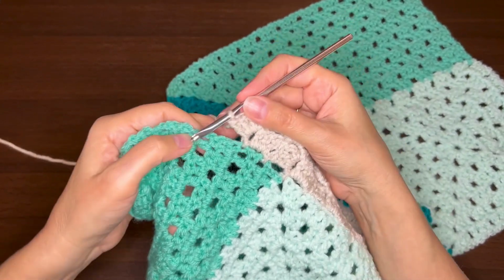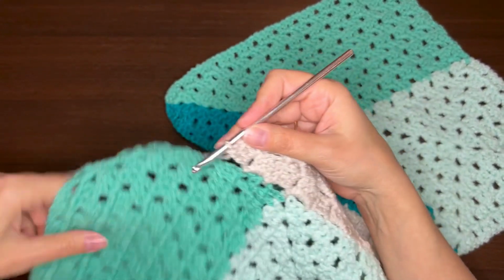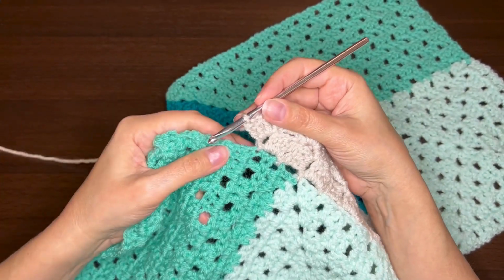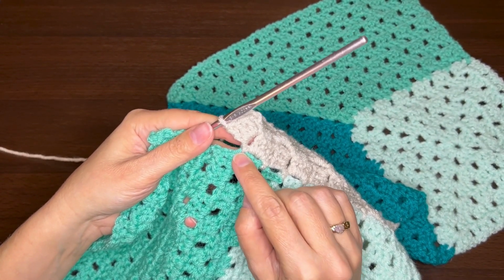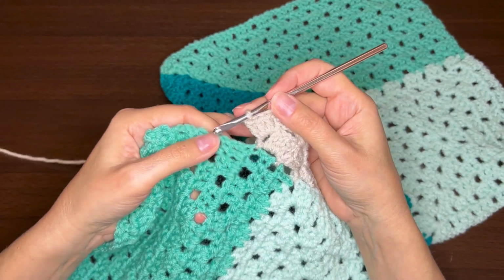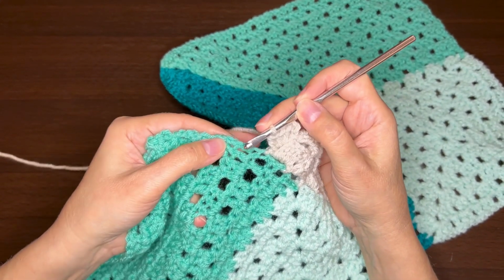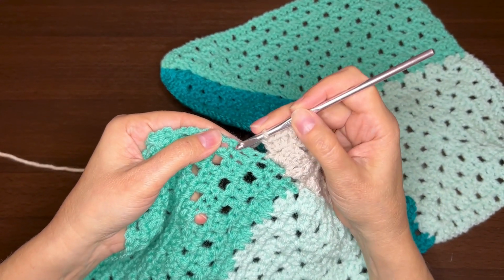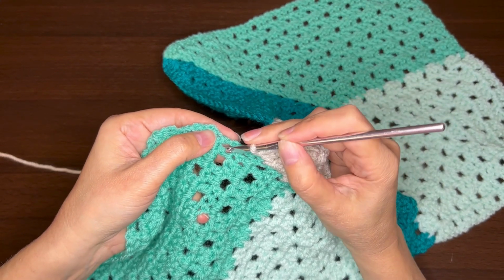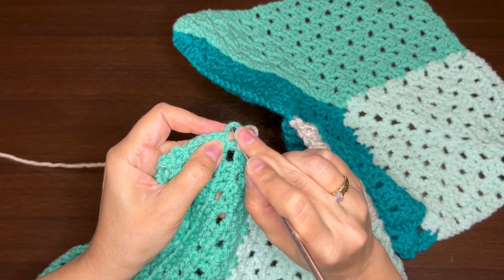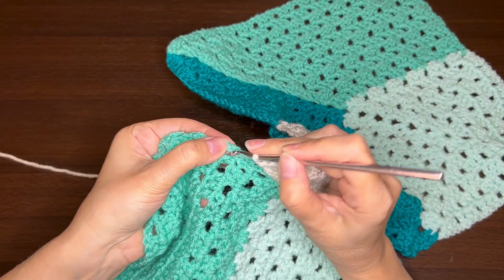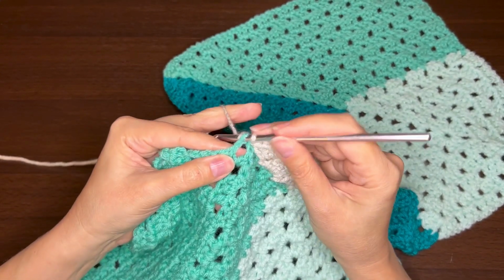Okay, so here we are again at the side of the rows. The last one I did was in the second chain here. So I need to skip 2 stitches. That means I'm skipping the whole double crochet on the side here and then stitching in the first chain, if I can get the hook in there. There we go.